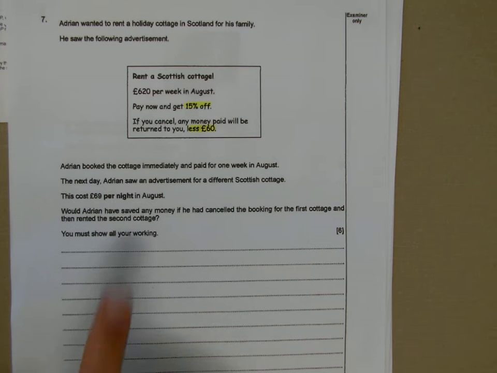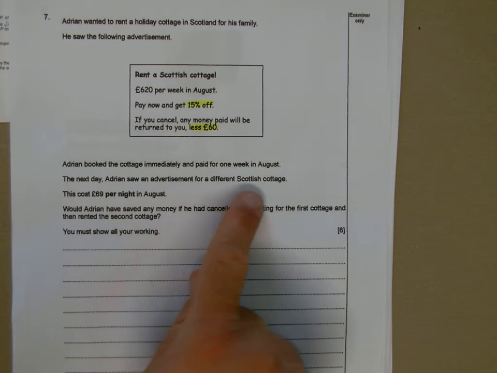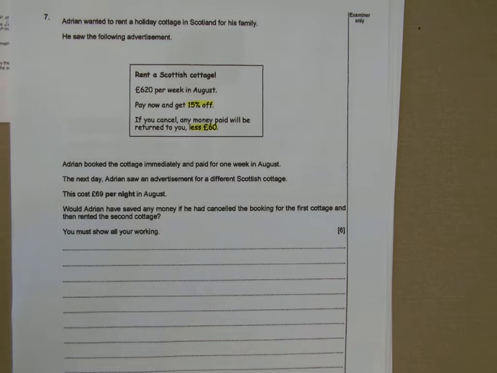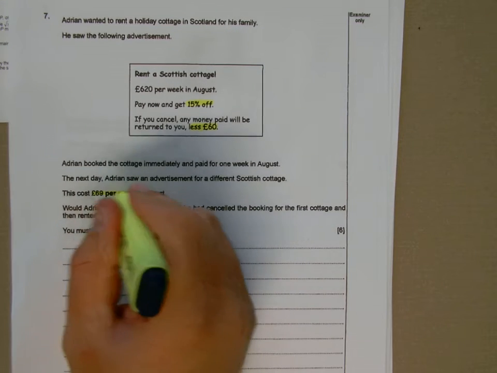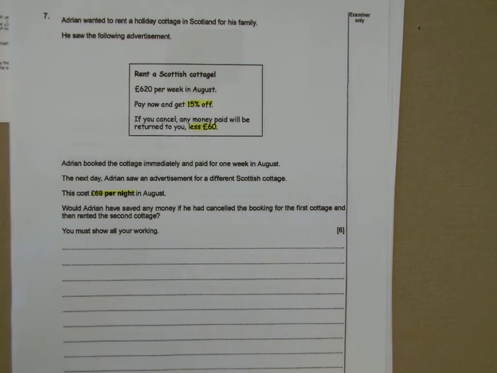The next day, Adrian saw an advertisement for a different cottage. There's another cottage, and it says here it costs £69 per night in August. Would Adrian have saved any money if he had cancelled the booking from the first cottage and rented the second cottage? Okay, so we've got two cottages here.